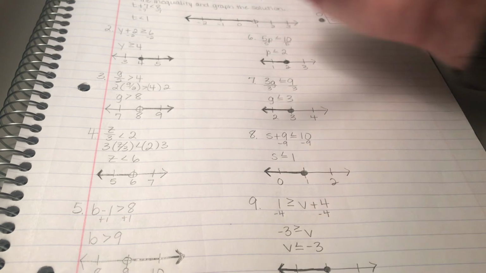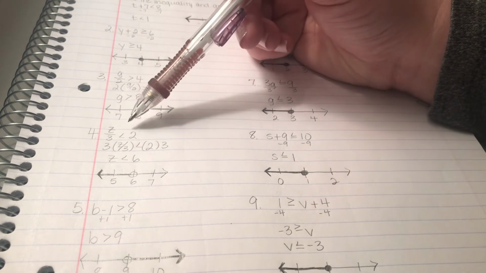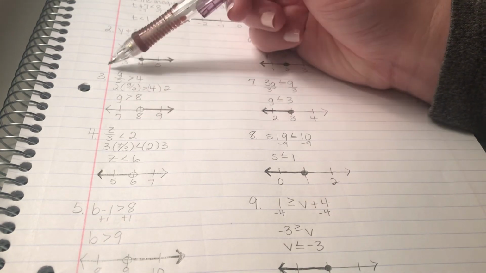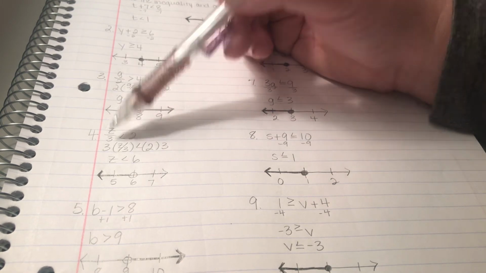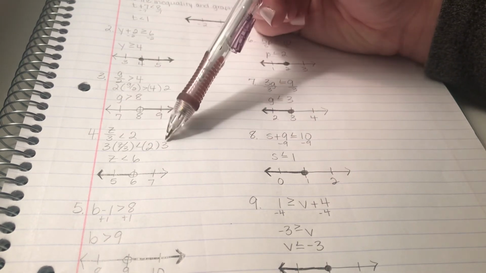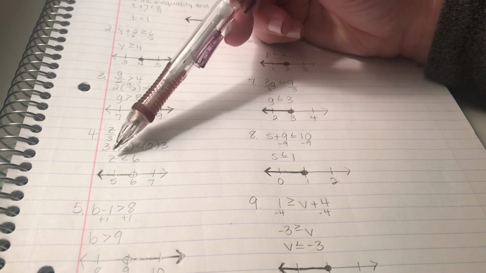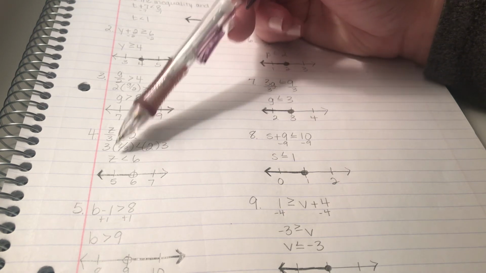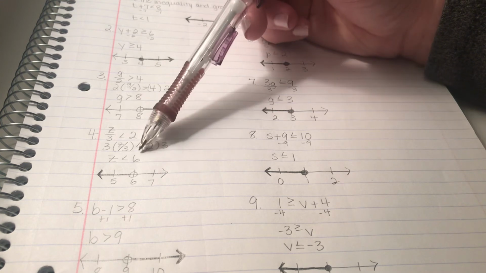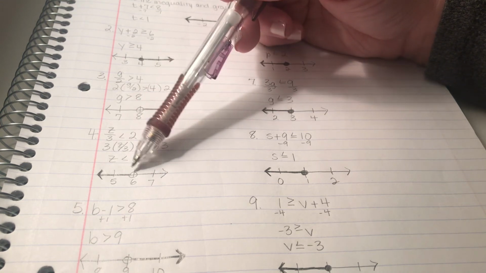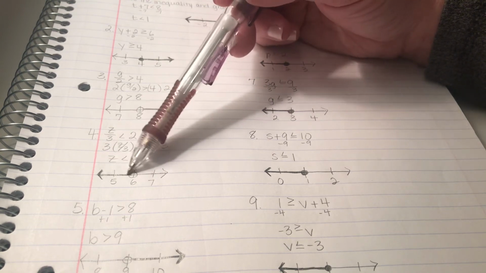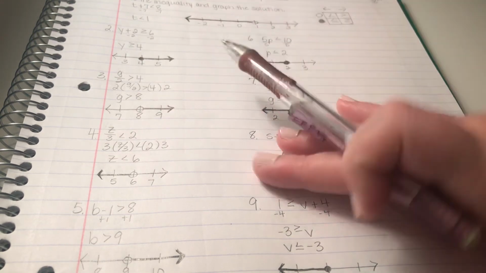All right, number 4. Z divided by 3 is less than 2. Just like in number 3, I'm going to multiply by the denominator, which is 3. What I do to one side, I have to do to the other. So that leaves me with z by itself on the left. And then 2 times 3 is 6. Z is less than 6 is shaded in this way to the left with an open circle at 6.